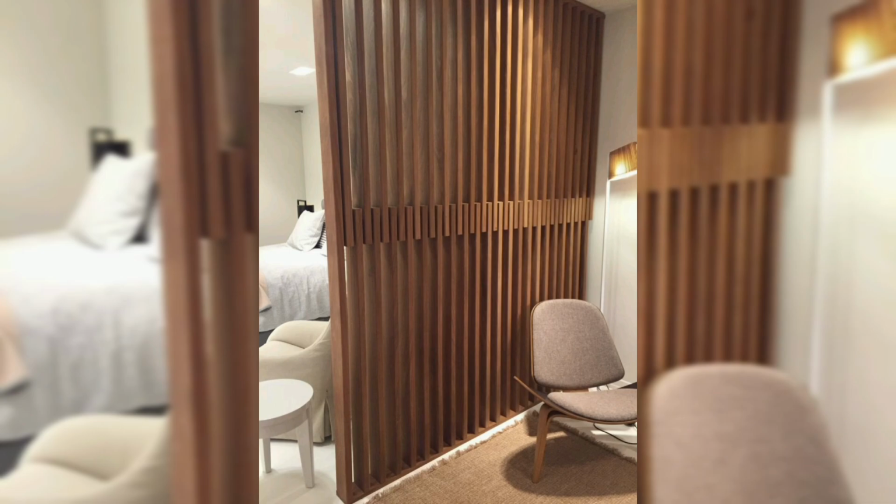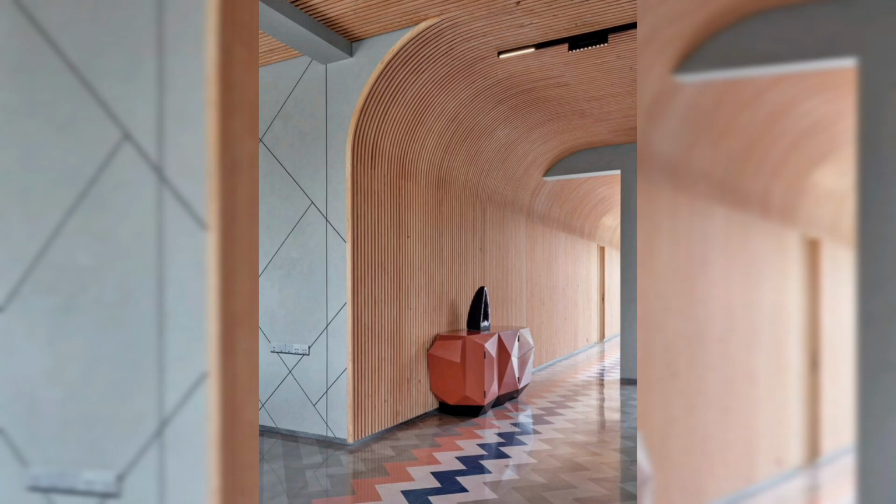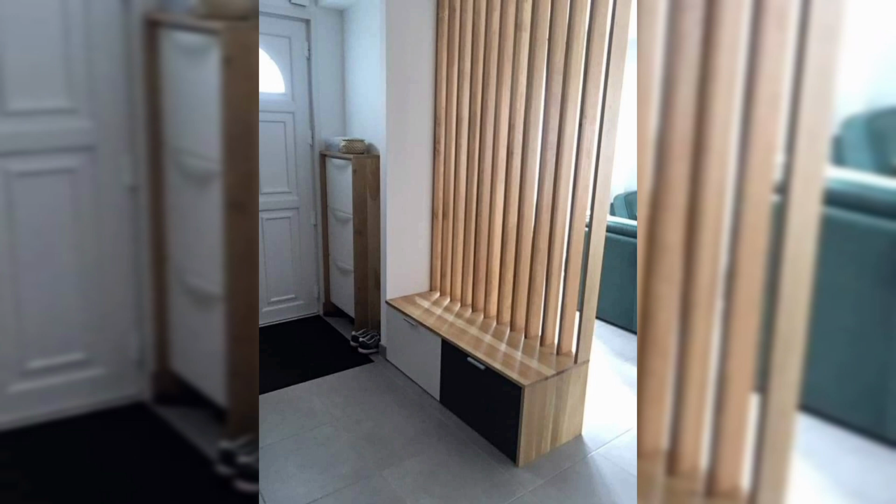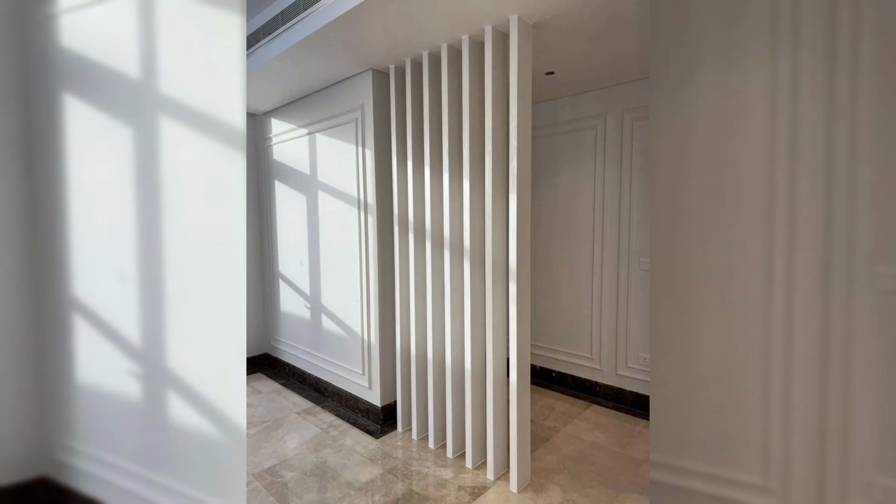Best for trendy layouts and family houses. Tip: use the top of the half wall as a breakfast bar, display, or plant holder.